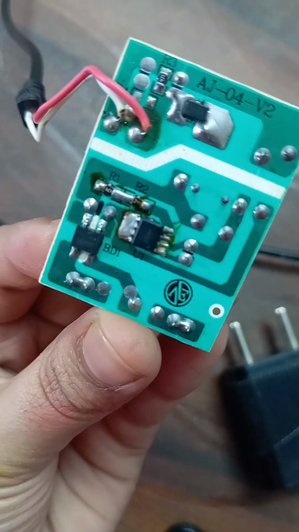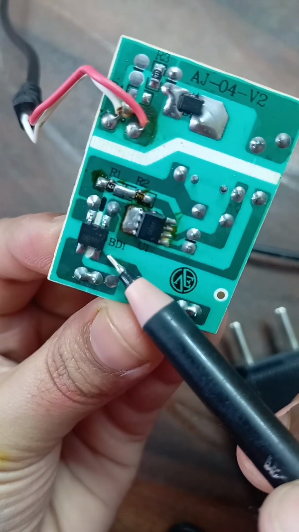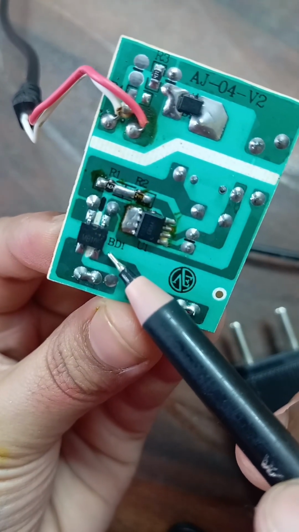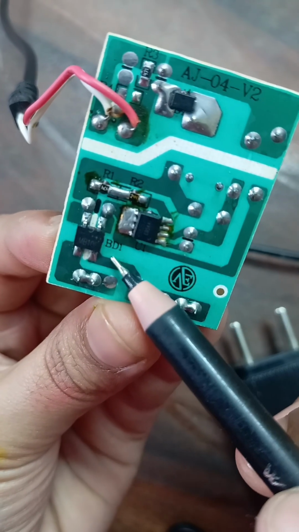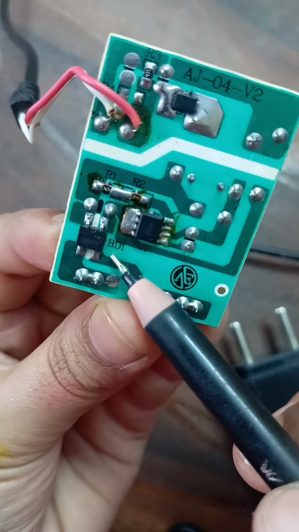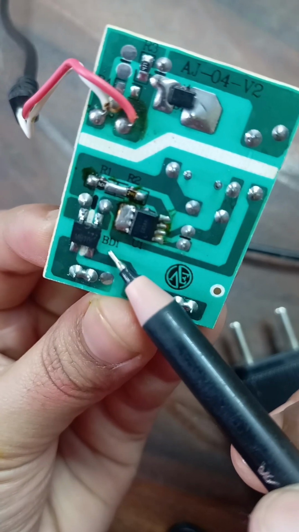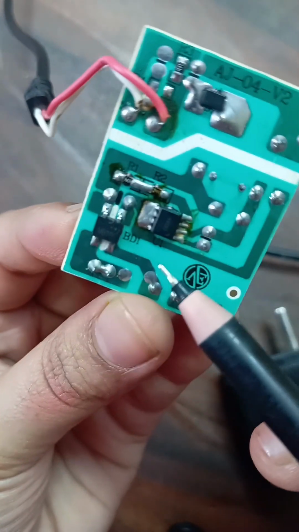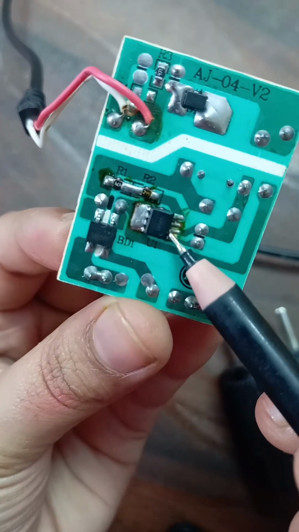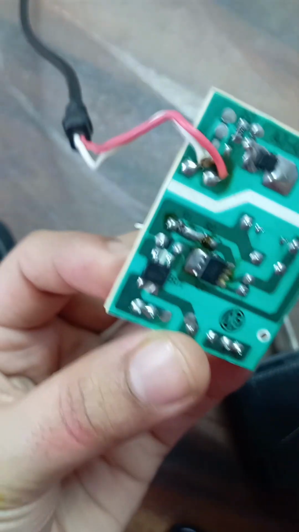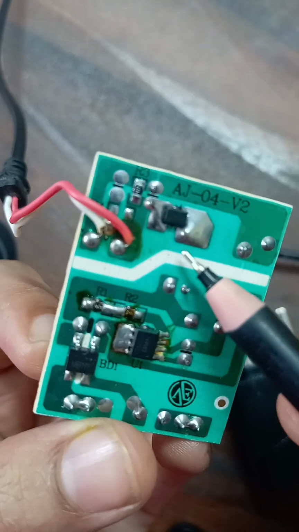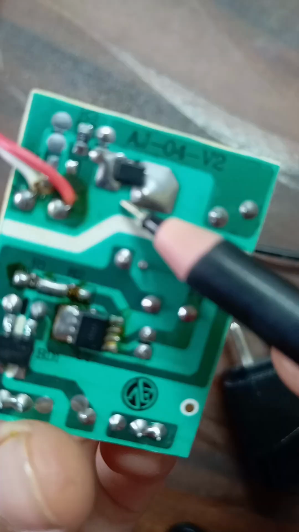And the other devices, if you want to see, here BD is written. BD is the bridge rectifier. So what is the purpose of the bridge rectifier? The bridge rectifier is converting the AC signal into pulsating DC. And here U is the IC. And here more components, like D, you can see D for diode. D1 is for diode.